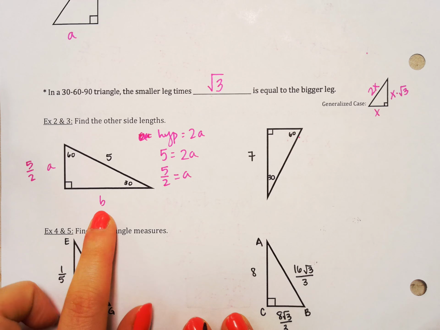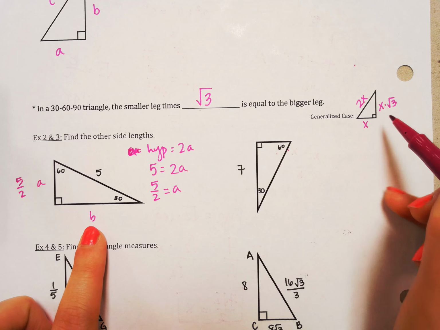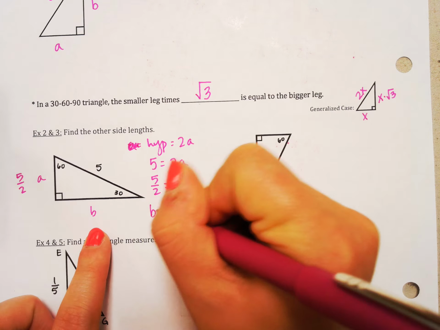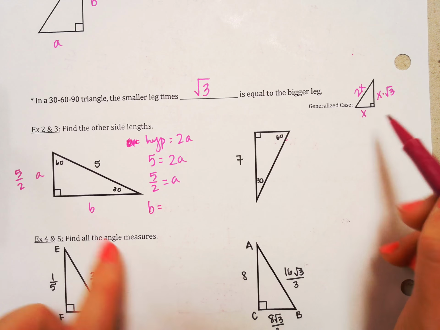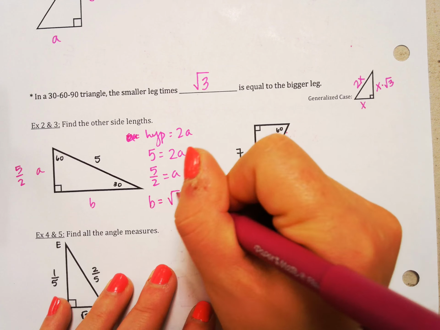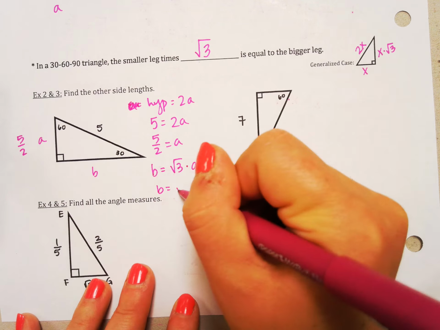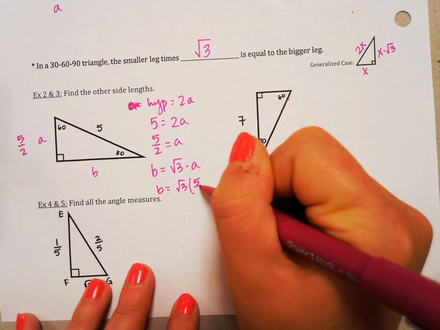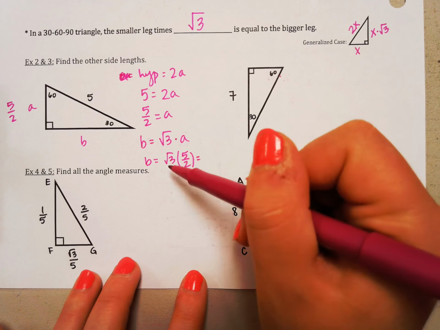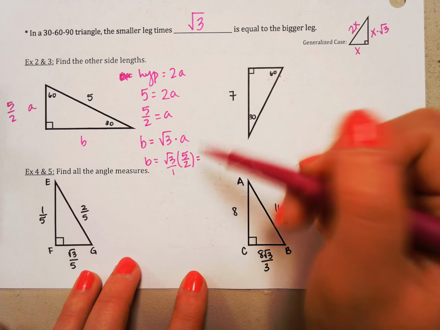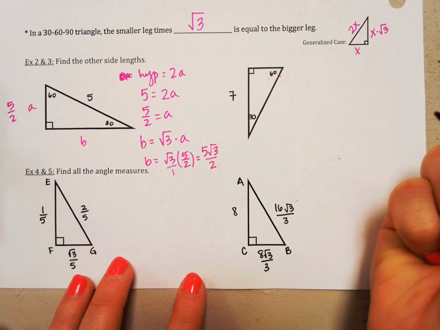And then my bigger leg is always equal to root 3 times my smaller leg. So in this case, B, which is this part right here, is going to be root 3 times A. I know that A is 5 over 2, and just multiply those things together. This is really like root 3 over 1, so you can just multiply the top, and we get 5 root 3 over 2.